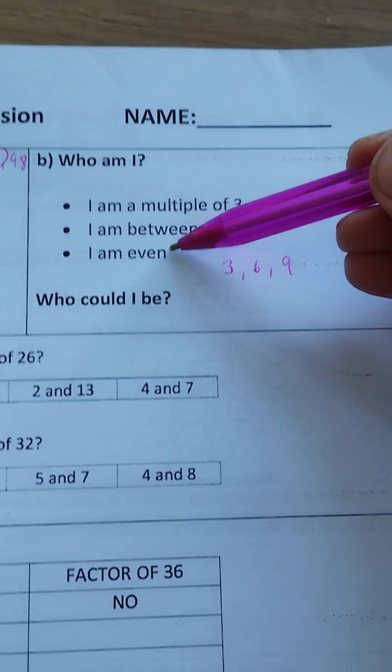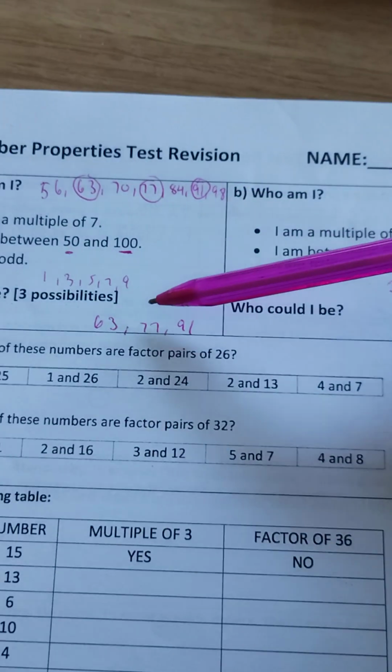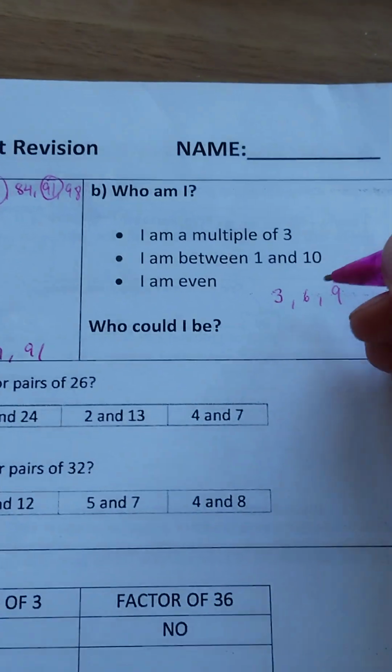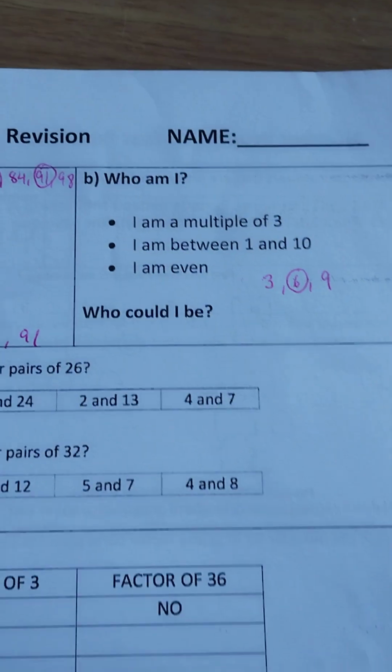And I am even. And we know even numbers are the opposite of odd numbers. So they have to end in 0, 2, 4, 6, or 8. And that's the only option, is 6. So the number is 6.